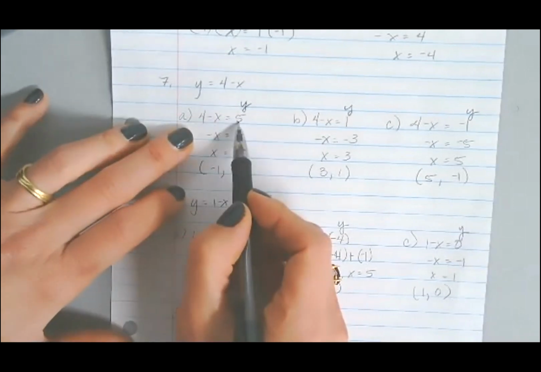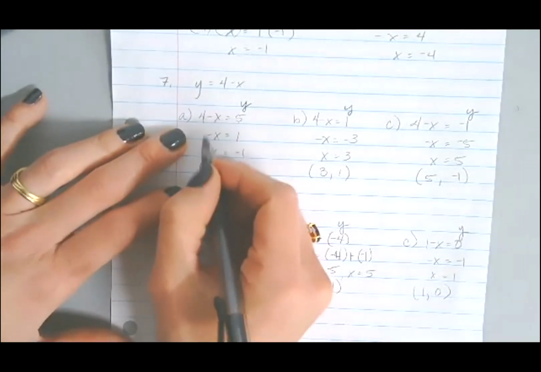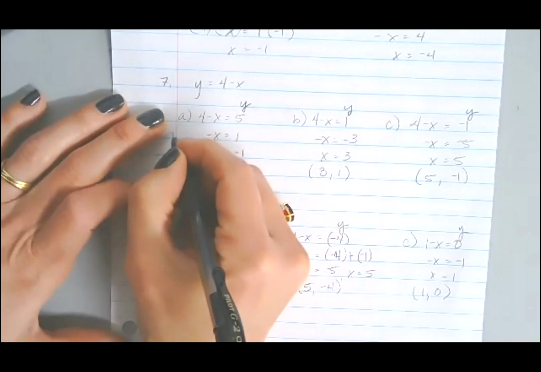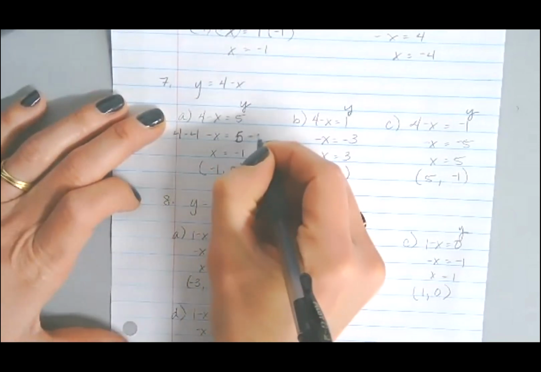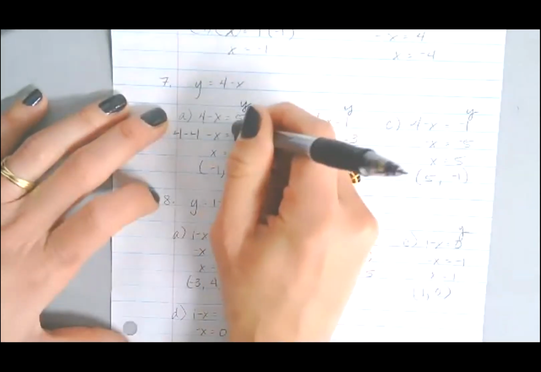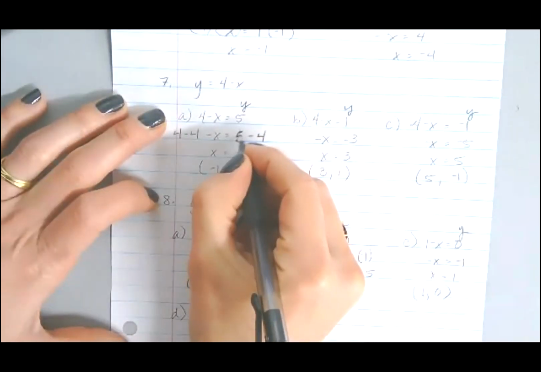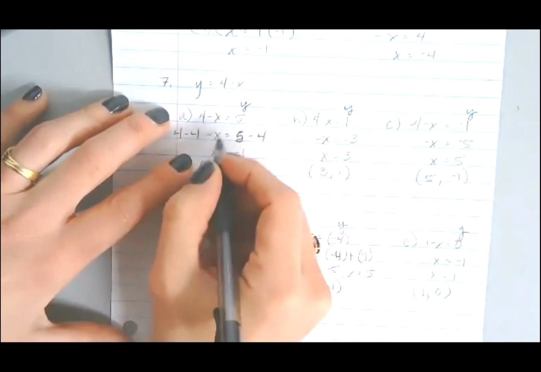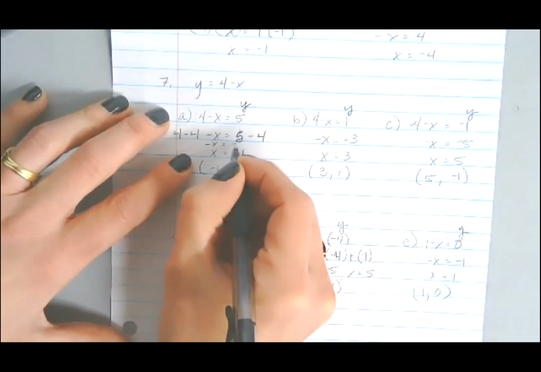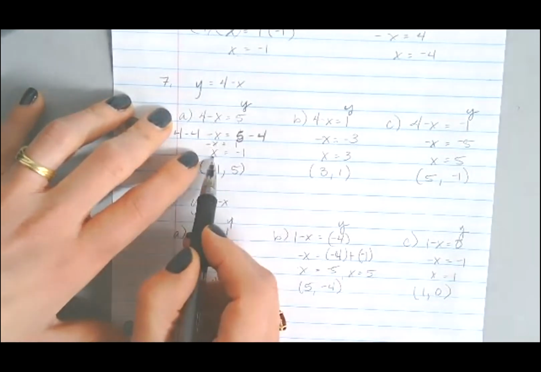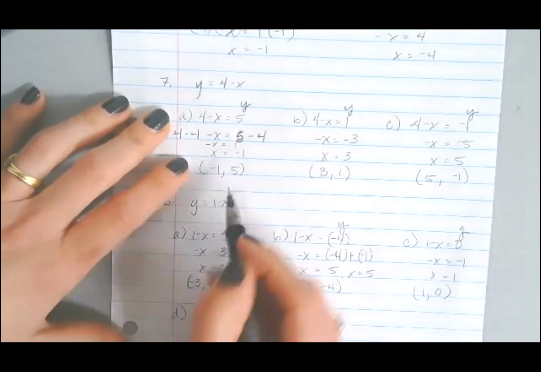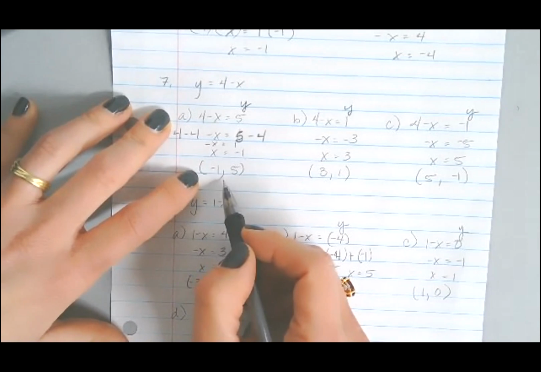So 4 minus X equals 5. So we need to subtract 4 from both sides. That looks like this: 4 minus X equals 5 minus 4. I'm missing a couple lines of work here, guys. So -X equals 1. Then I would multiply both sides by -1 to get X equals -1. So my ordered pair would look like -1, 5.